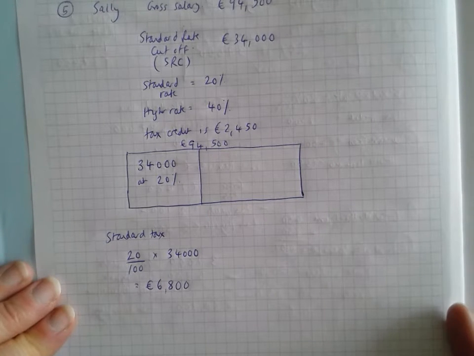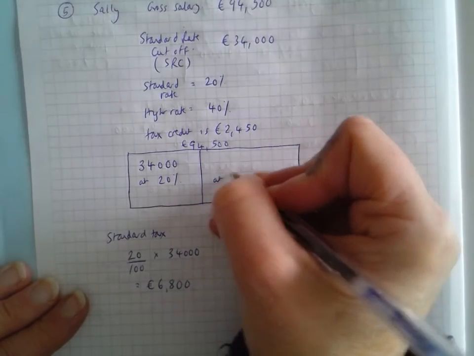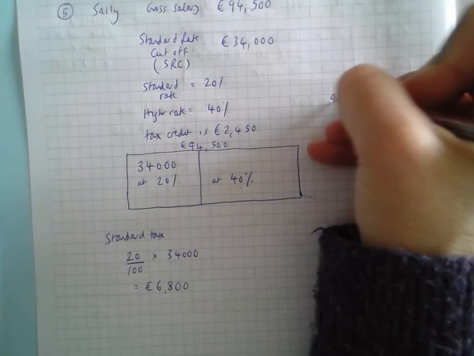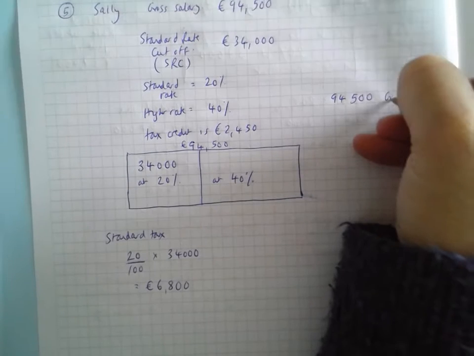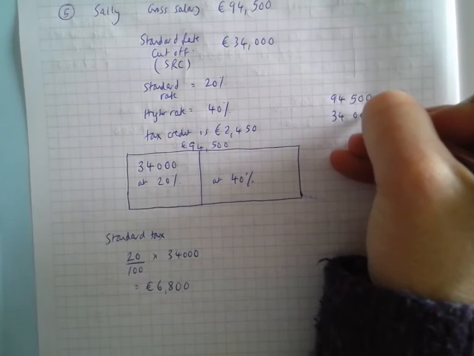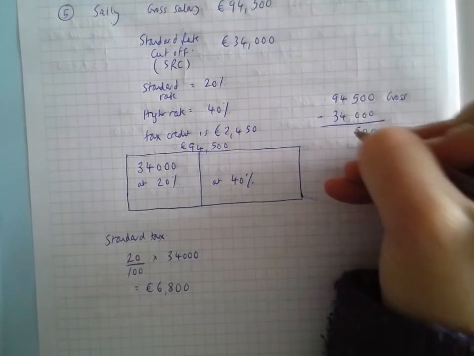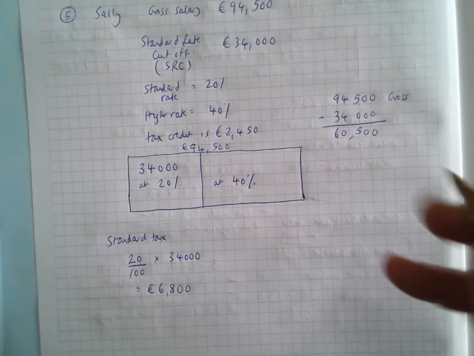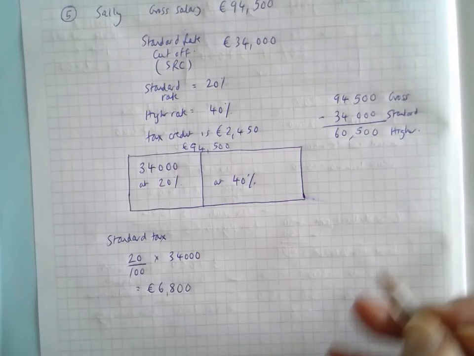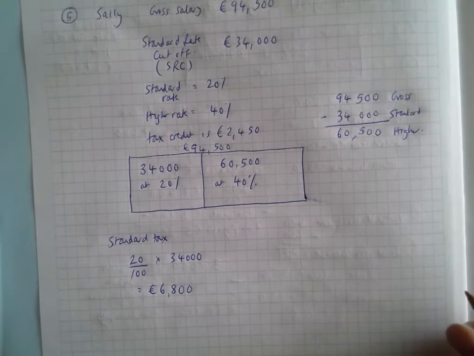So when we come to do the higher tax at 40%, it's on whatever hasn't been taxed already. So she had 94,500. That's her gross. She's been already taxed on 34,000 of that. So I'm going to take that 34,000 away from 94,500. This is how much she's going to be taxed at the higher rate. 60,500 is what's left that needs to be taxed at the higher rate.